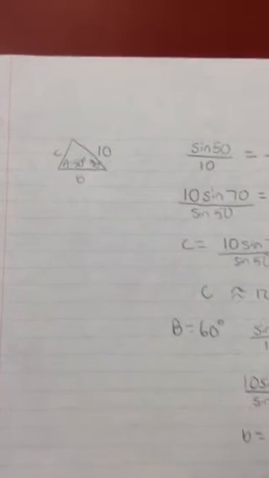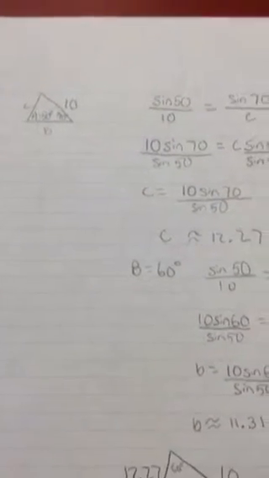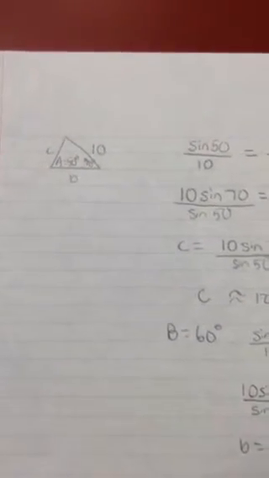One thing that I did not like this year was using the law of sines to find angle measures and side lengths in triangles. Say you have a triangle with the side length A equals 10, the angle A equals 50, and the angle C equals 70.